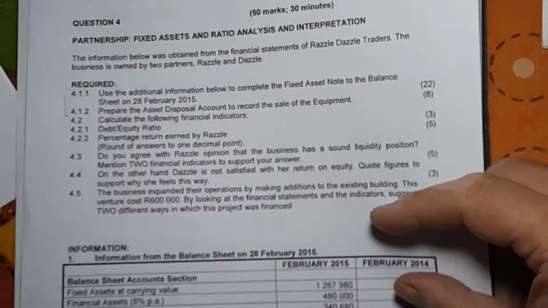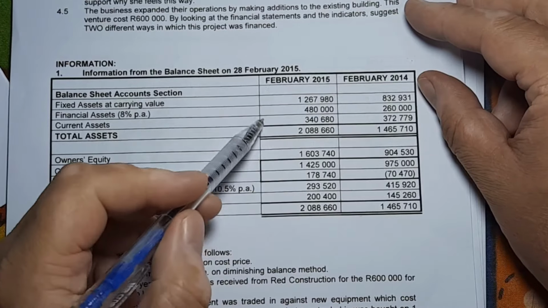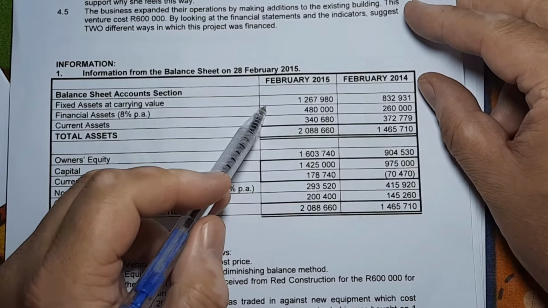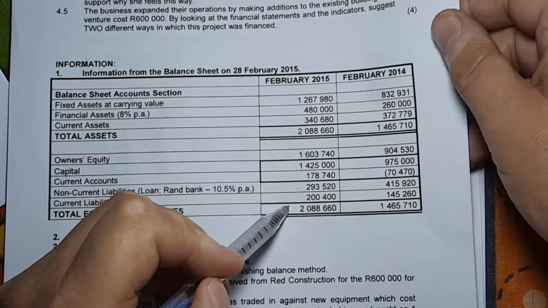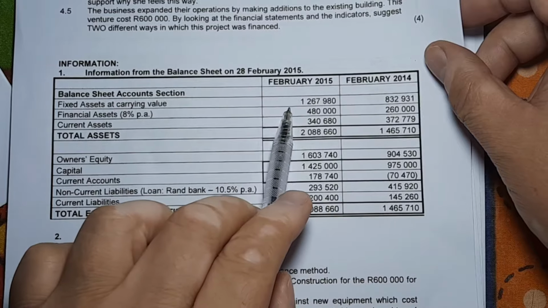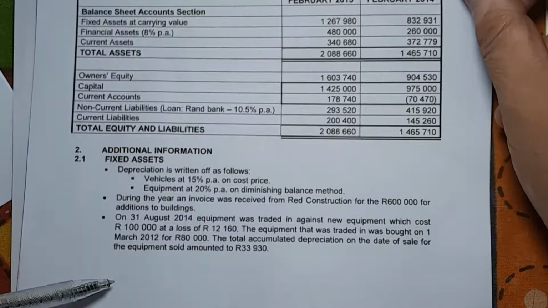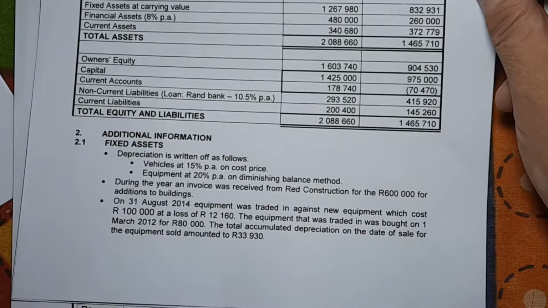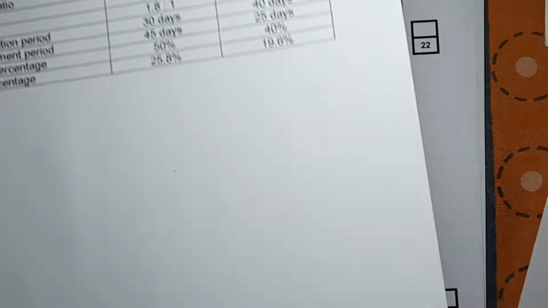So they give us the information from last year and an extract of the balance sheet for this year. As you can see, fixed assets at carrying value last year, fixed assets at carrying value this year. And then they give us some additional information which is applicable to note number 3.